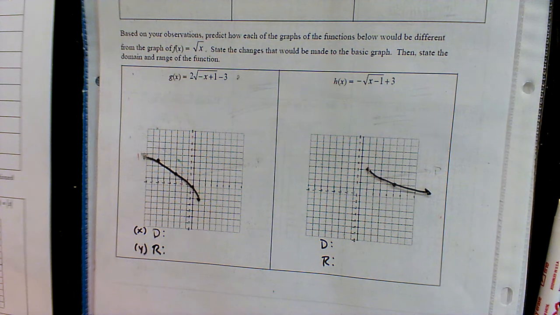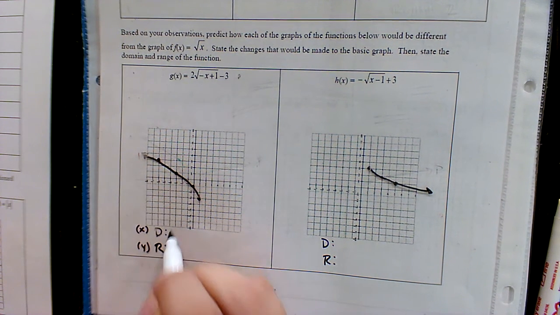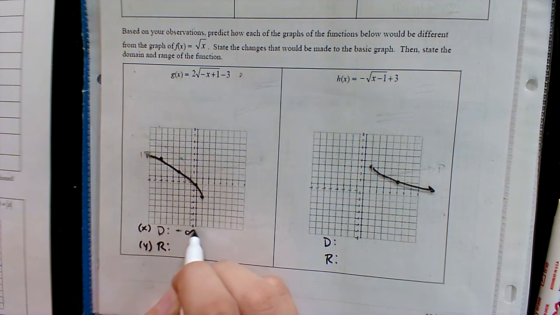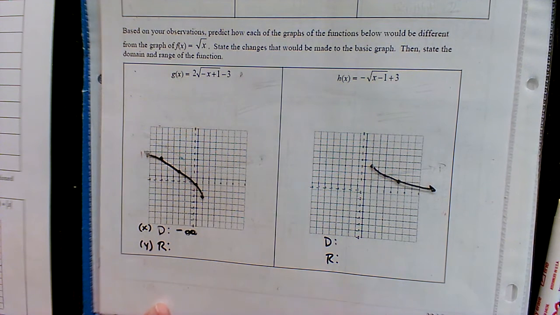-10, -100, -1,000,000. If it's going to go forever and ever, what do you think it's going to go to? Negative infinity, right? Okay, so if it's going to go forever to the left, the smallest x value we'll say is negative infinity.